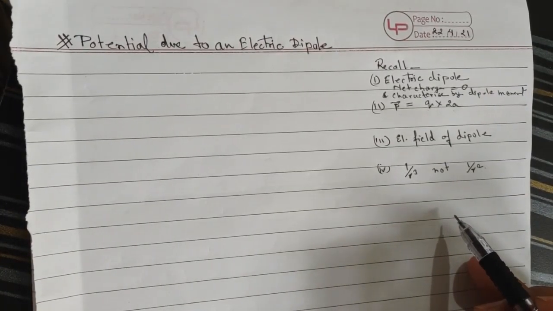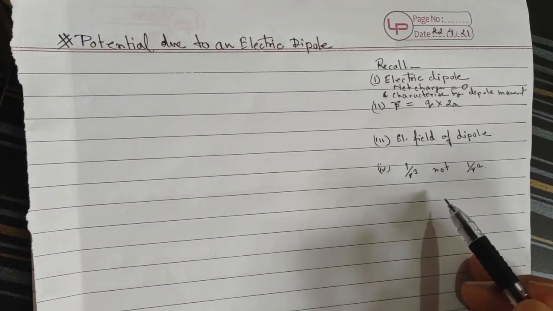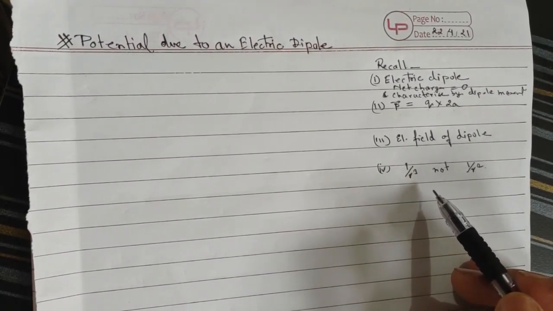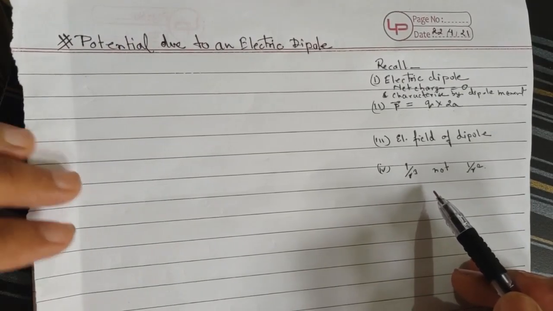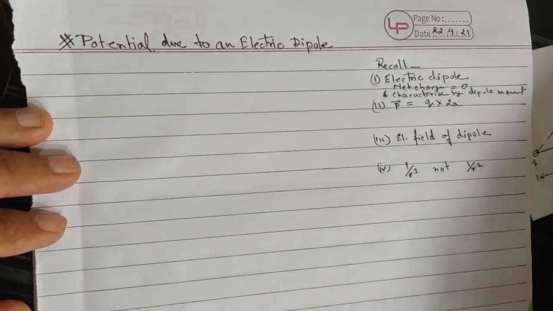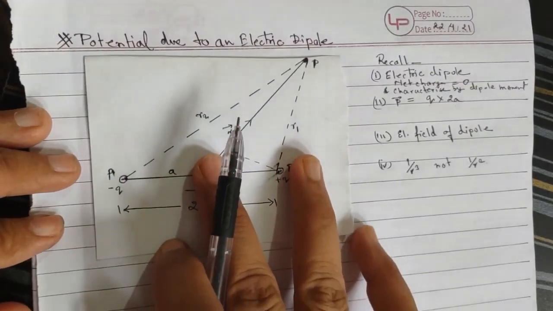Also, in the last class we determined the potential due to a single charge, which was characterized by 1 by r. We will keep these things in mind, and today we are going to calculate the potential due to an electric dipole. So first of all, let us consider an electric dipole.